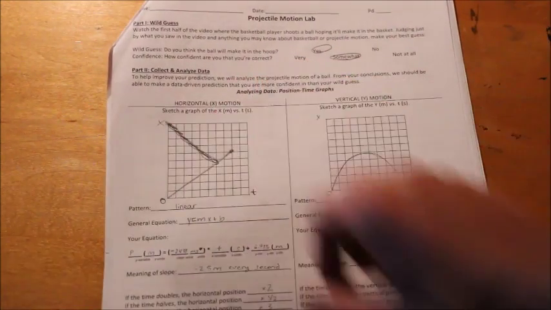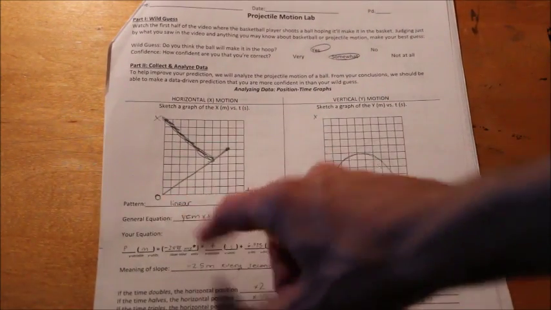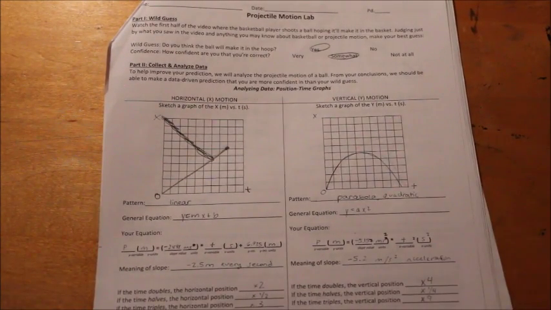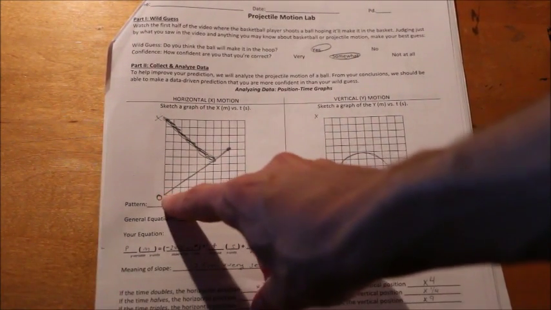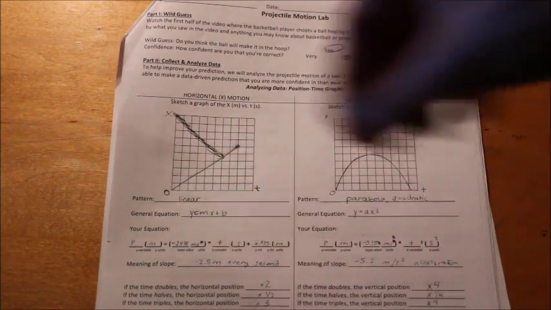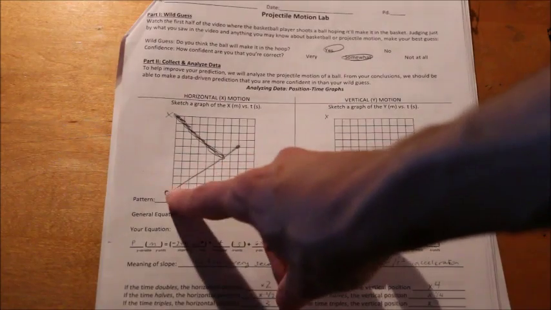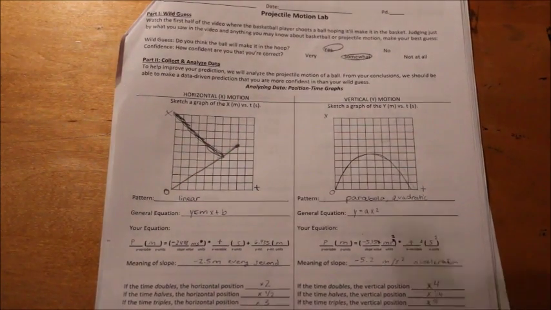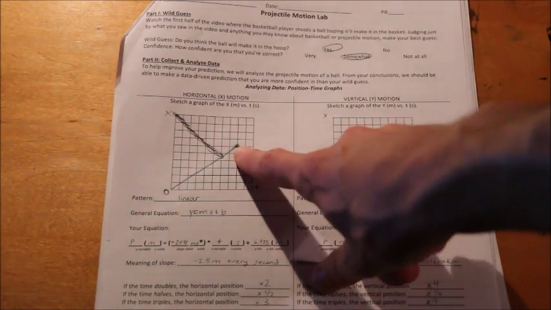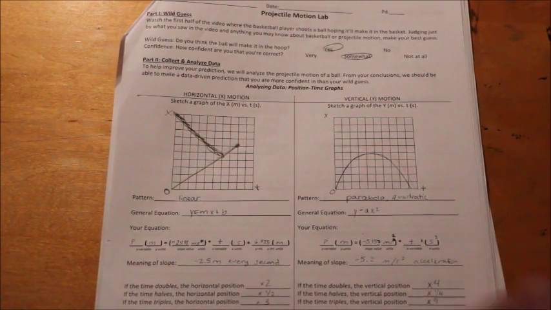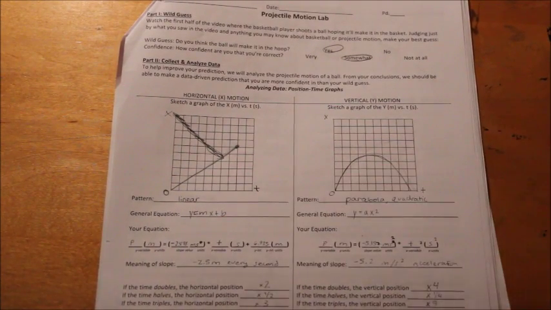Disregard this scribbled out line, but if we start at a displacement of 0 horizontally and project a ball over time, the ball will increase its displacement constantly because it has zero acceleration in the horizontal direction, so we know its velocity remains constant and it'll hit the ground at a point. So that's the horizontal motion on a position versus time graph, and it's a linear relationship, y is equal to mx plus b.